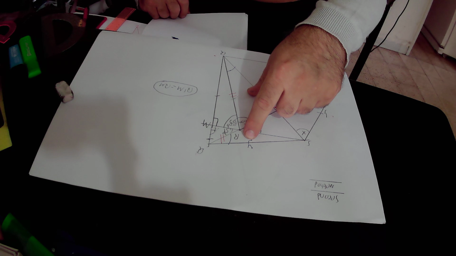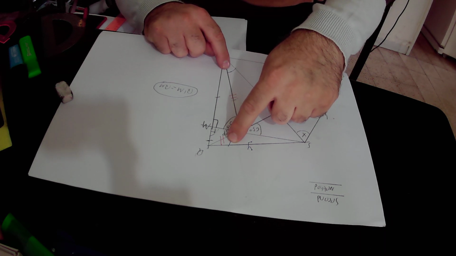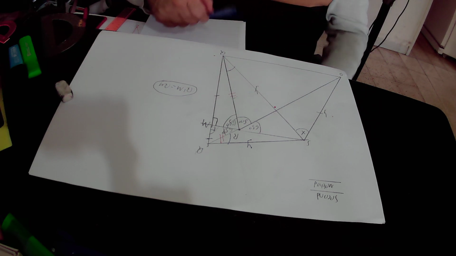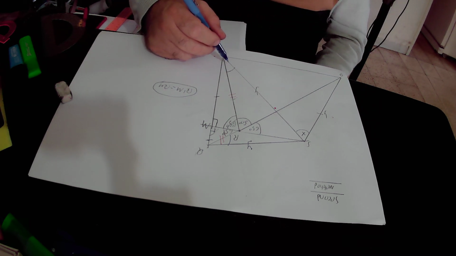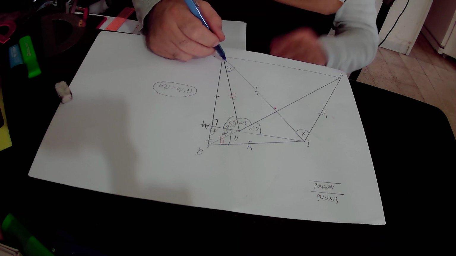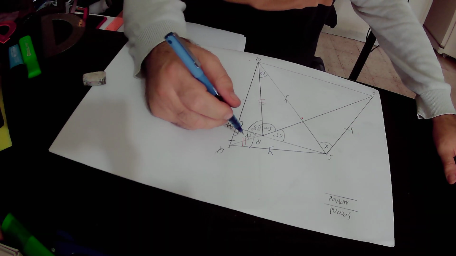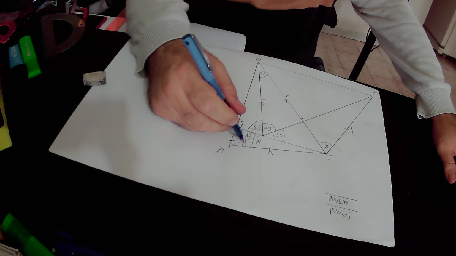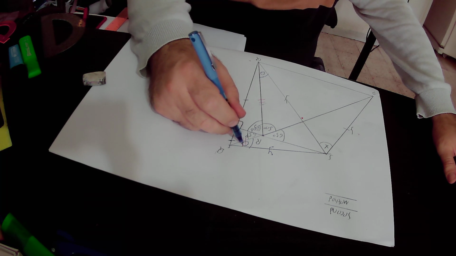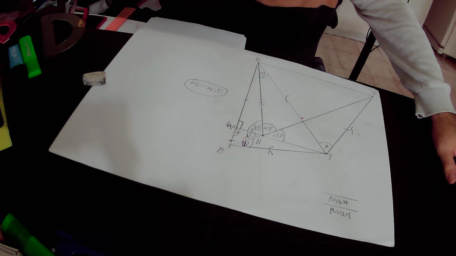Those two triangles are congruent, therefore those two corresponding angles will be equal to each other. So if we define angle SQR as theta, then angle SQ'R will also be equal to theta, because those two angles are equal to each other.